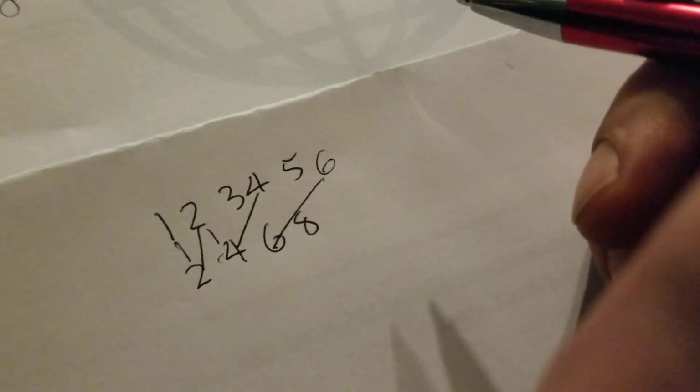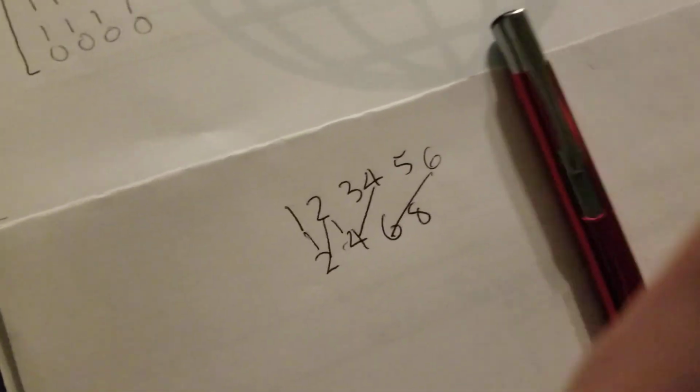So 1-to-1 means like this, right? That's what that means. So the set of the whole numbers is equal to the set of the evens. Except what if I did this? Like, what if I did 2 goes to 2, and 4 goes to 4, etc., and then 6 goes to 6? How's that not 1-to-1? That's 1-to-1. It just depends on what you mean by 1-to-1.